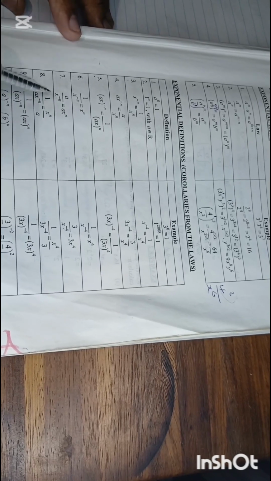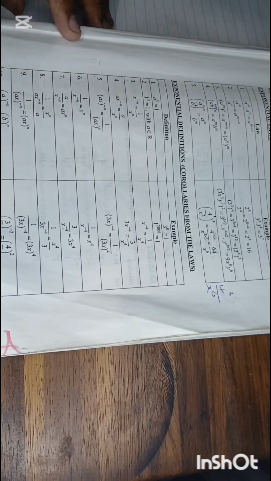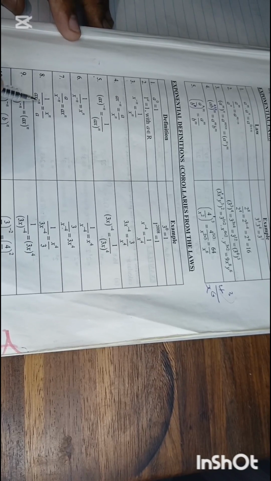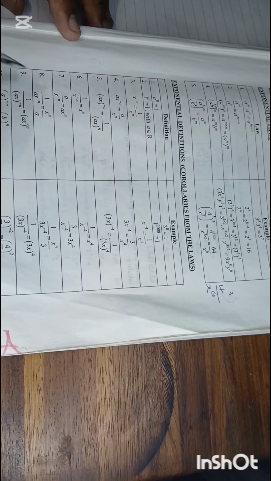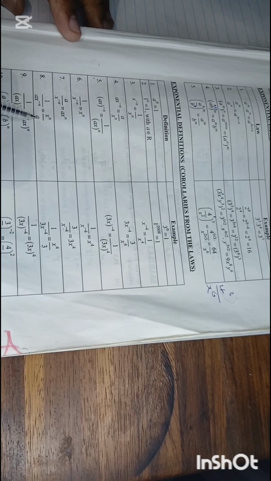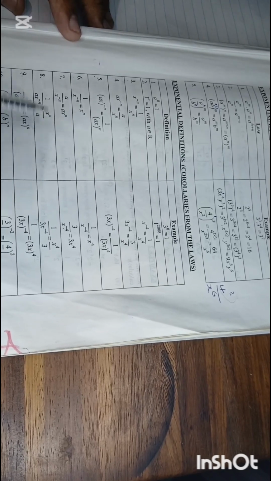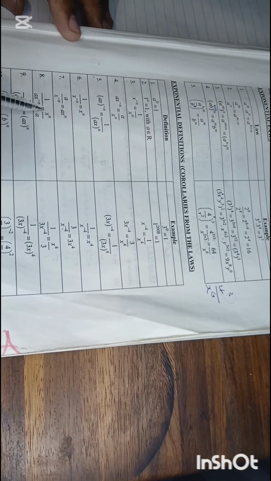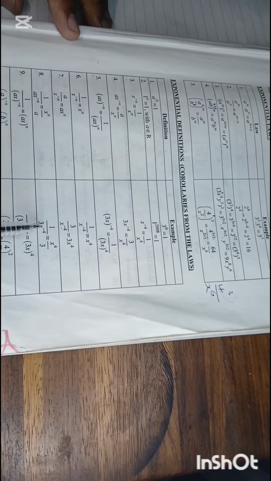Number 8, check here, the a is positive, but that x to the exponent negative n is negative. So we're going to leave the a behind and take this one to the numerator. It was negative, so as it goes to the numerator, it loses the negative to be x to the exponent n. This is the example.